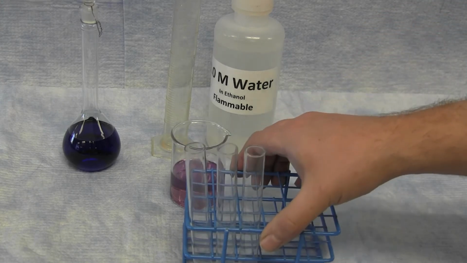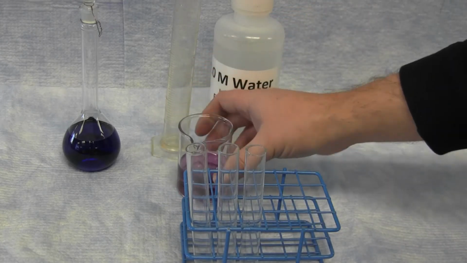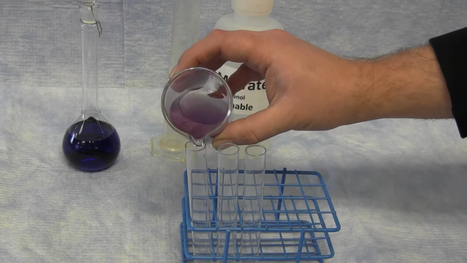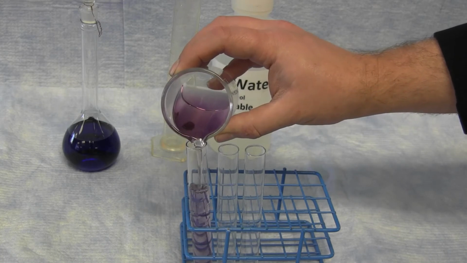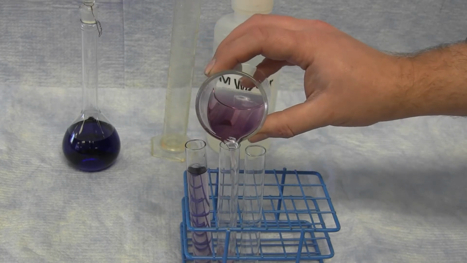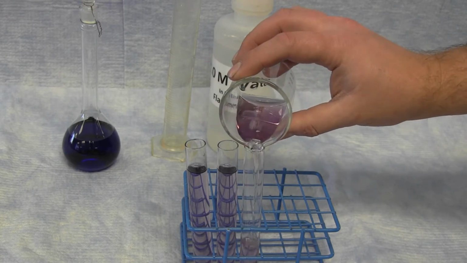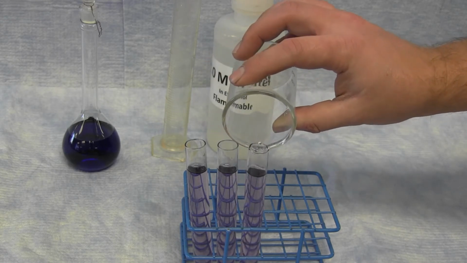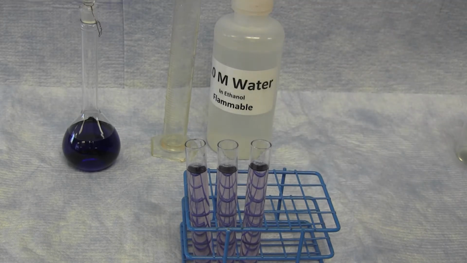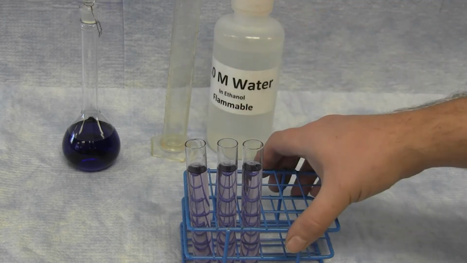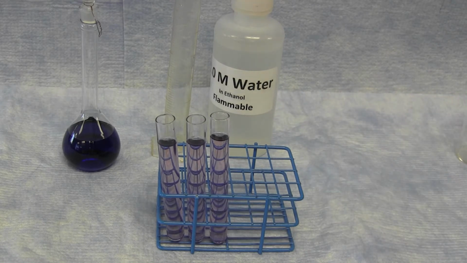When you have the solution prepared, you will then be placing some of that solution into 3 different test tubes. You're going to investigate how this equilibrium reaction works between these two complexes and how that relates to the temperature of the reaction.